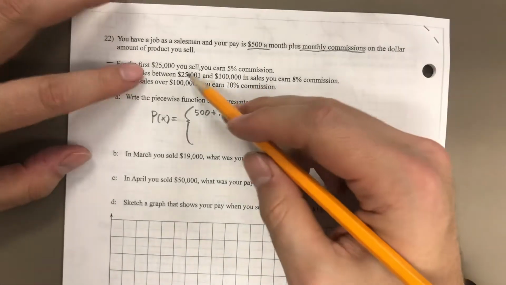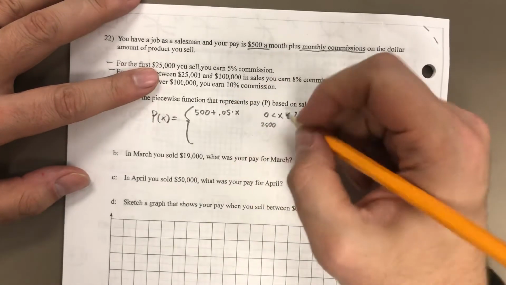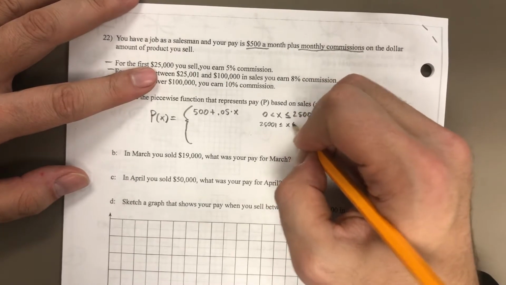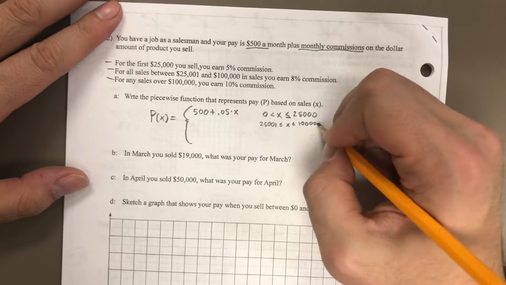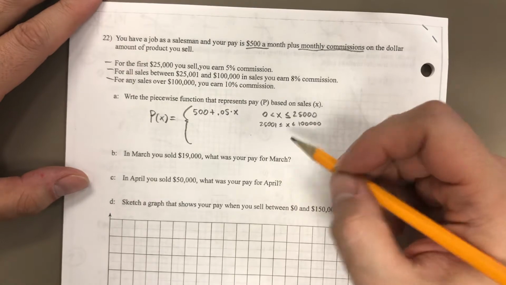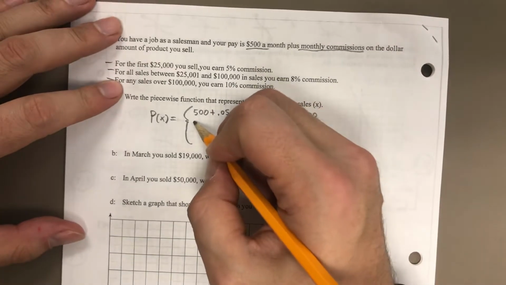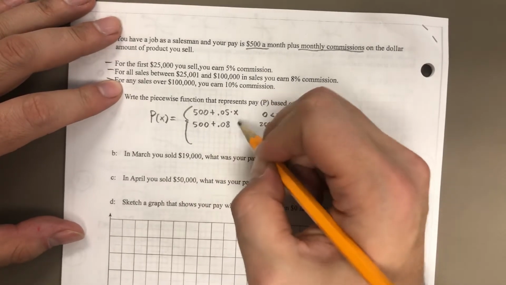The next domain that I have starts at $25,001, and it's between that amount and $100,000. So $100,000, 6 zeros, there we go. And if I sell in between those 2 amounts of money during the month, then I earn back an 8% commission. So it's going to look real similar to the first equation, but it's going to be 8% instead of 5%.